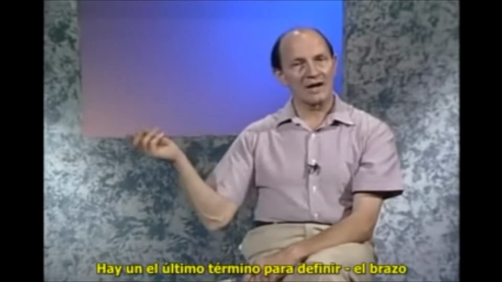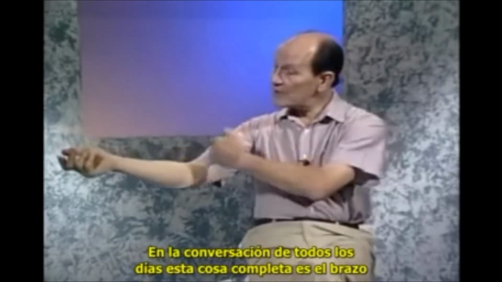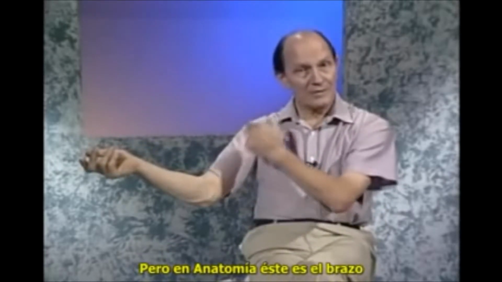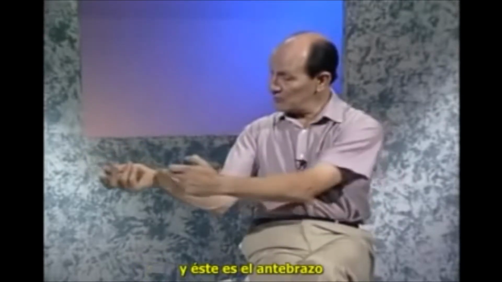There's one last term to define, the arm. In everyday conversation, this whole thing is the arm. But in anatomy, this is the arm, just this bit here. And this is the forearm.